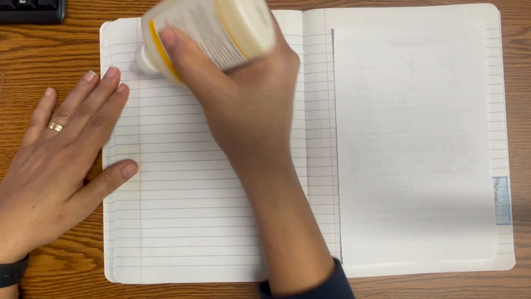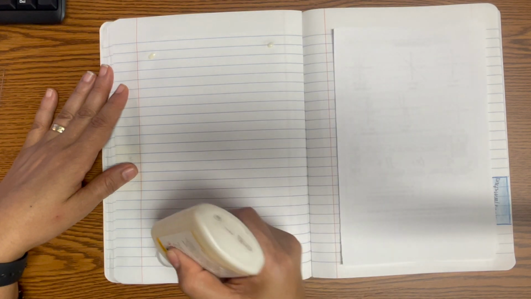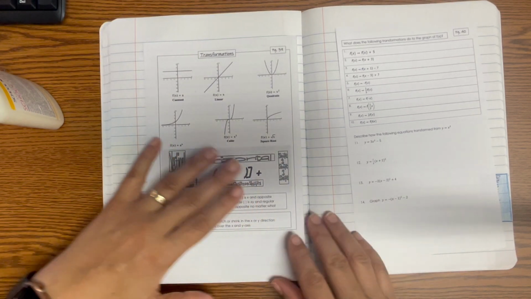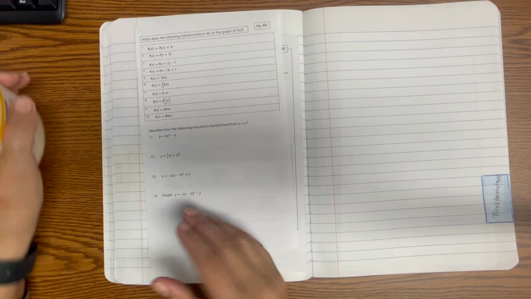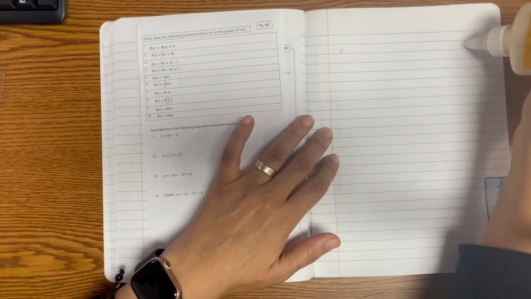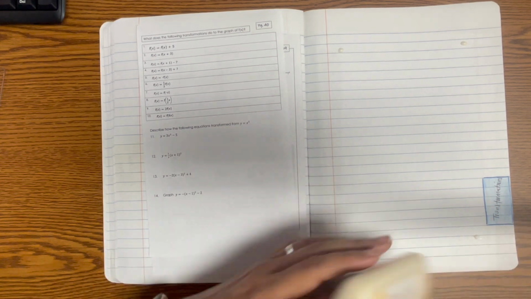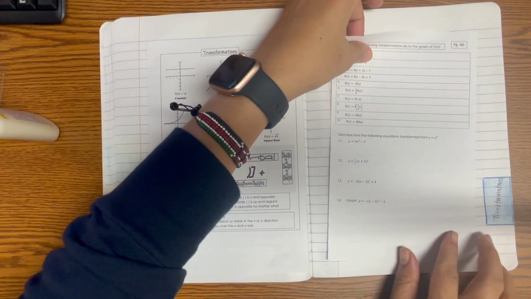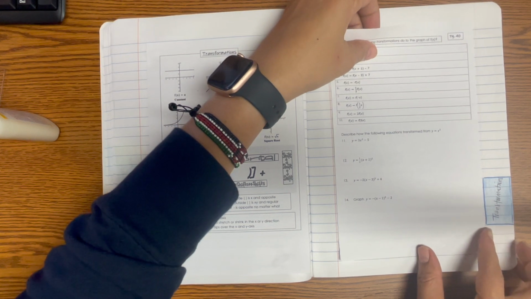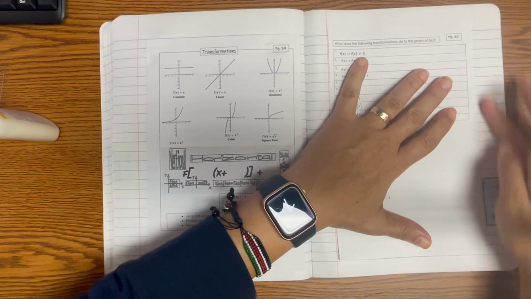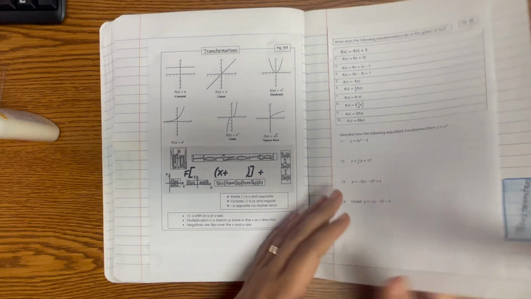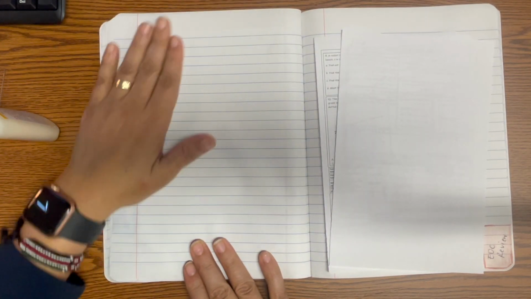Keep going. 4 small dots. Do not cross the margin here. 4 small dots. Do not cross the margin here. And if you get any glue on the side, just wipe it off. All right, flip the page over, solidify it.